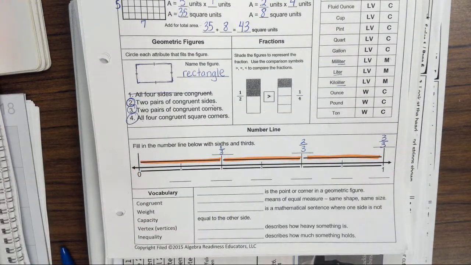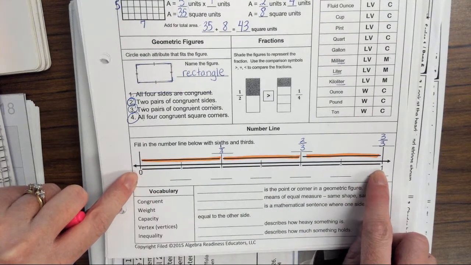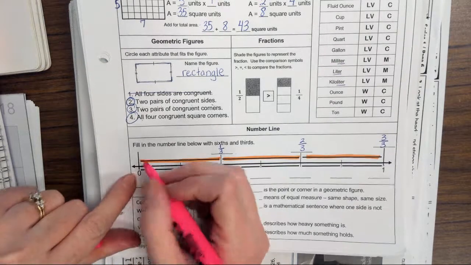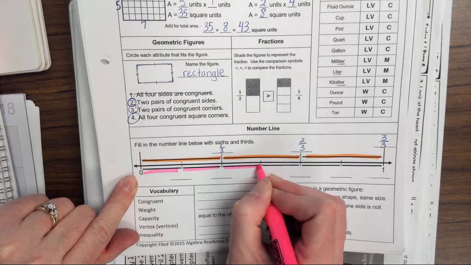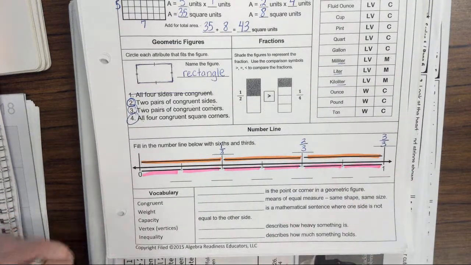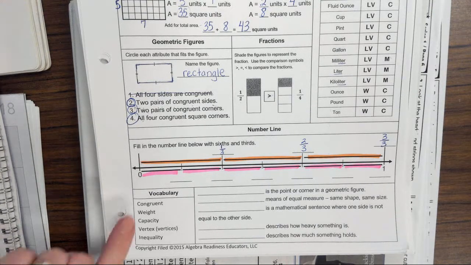Now on the bottom, the same journey. Here's our starting point, and we are trying to get to 1. Our trip has been broken into 1, 2, 3, 4, 5, 6 parts now. So if something's been broken into 6 parts, we call them sixths.